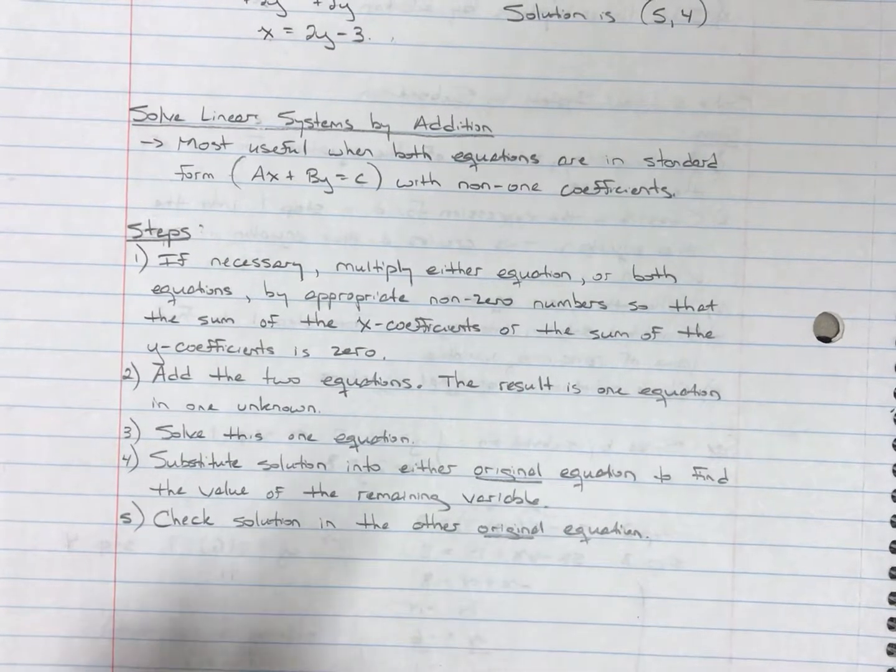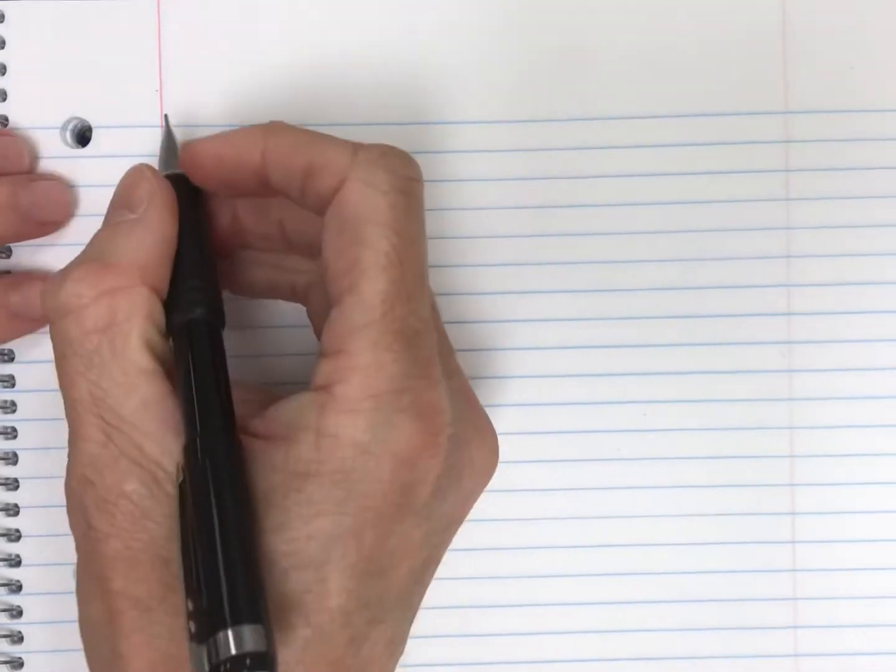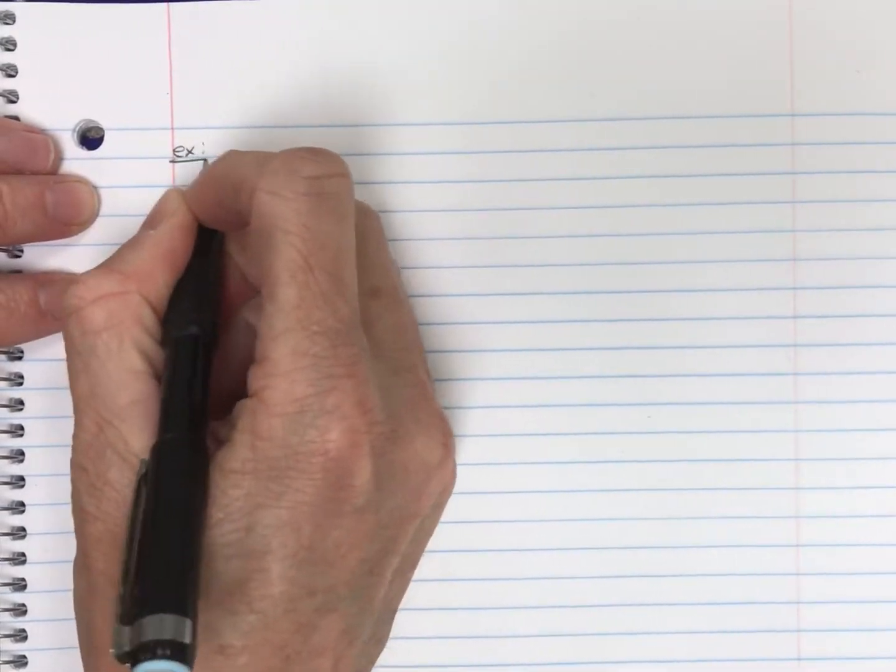All right, I'm going to use another piece of paper. I don't have enough space at the bottom here. I'm going to turn it over. I need some room. And we're going to take a look at an example. Okay, I'll take a look at a couple of examples.